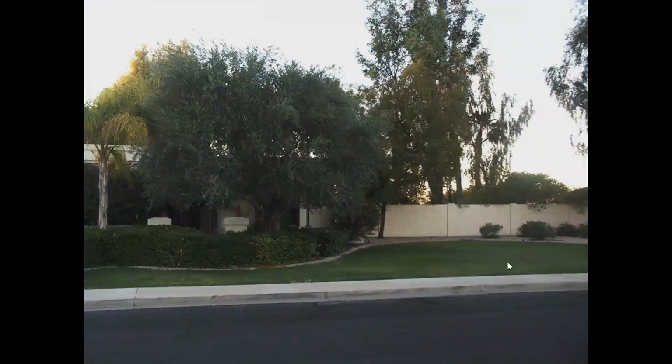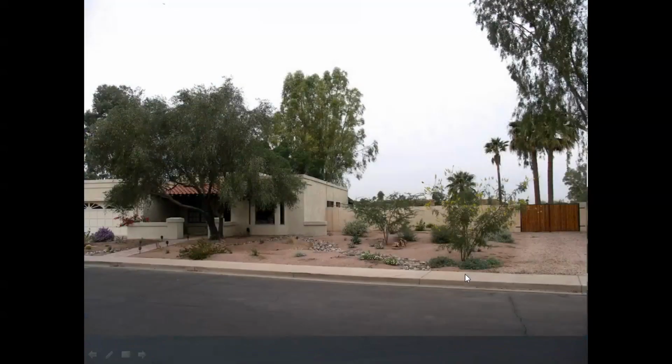And this is the home where I showed you all those conversion pictures where they had the bobcat. This is the before picture. So they had a pretty expansive grass lawn in the front, which they removed. They kept the olive tree there. And here's what it looked like when they got done.